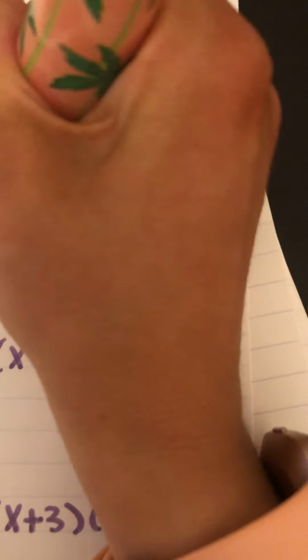Number 8, I have x plus 3 times the quantity 2x plus 5. I am going to take my x and I am going to distribute it to the first term and the last term. X times 2x's is going to give me 2x squared, because remember this is really x to the first, and I add my exponents.